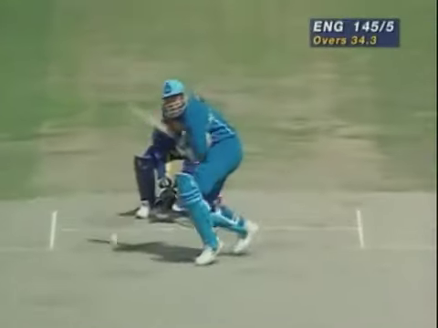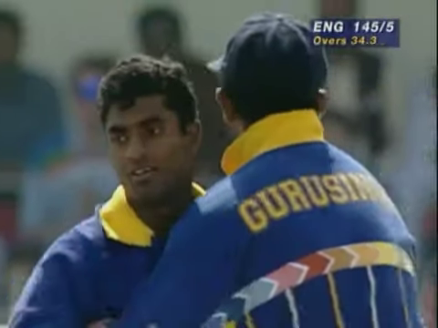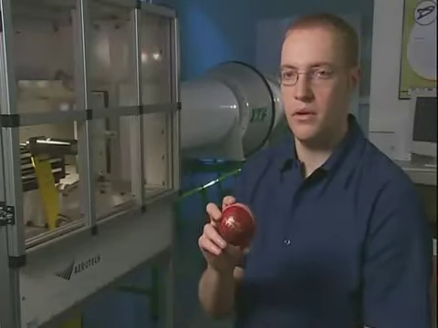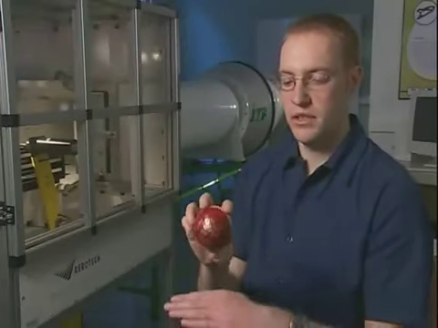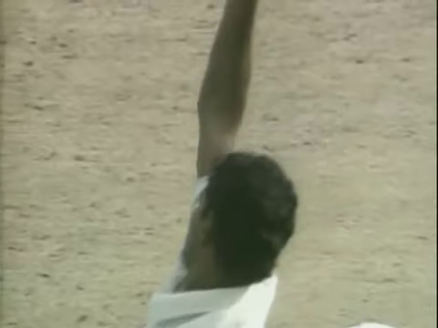Can science explain why the ball spins? A spin bowler will put spin on a ball in all kinds of ways. And usually the main point of putting spin on a ball is the interaction between the ball and the pitch. So for instance, if the ball is spinning when it hits the pitch, it will deviate in that direction. The ball will also interact with the airflow.